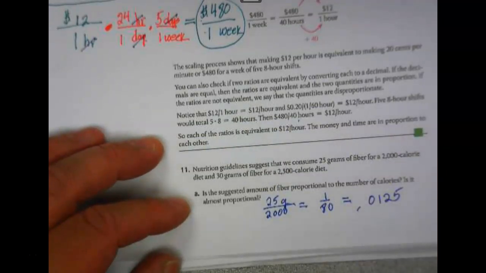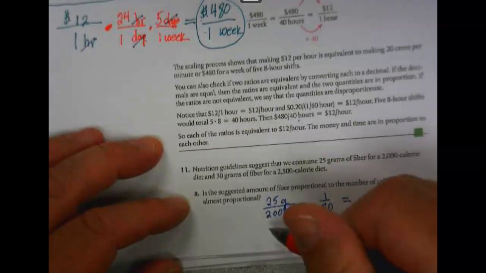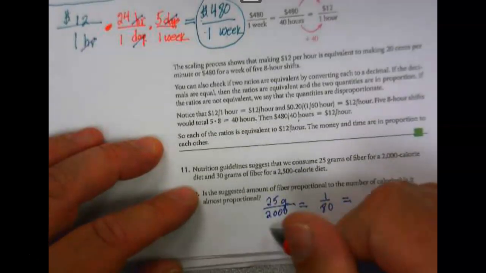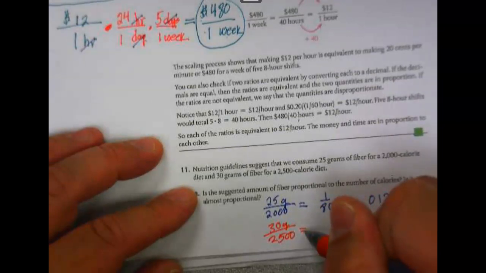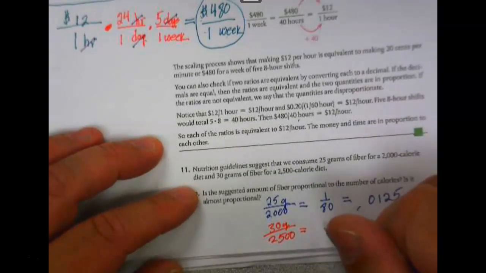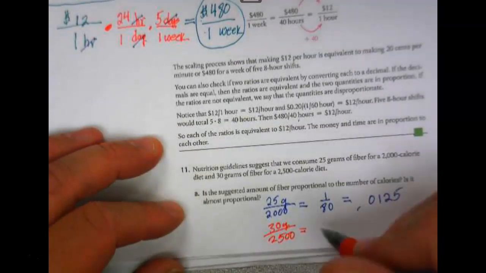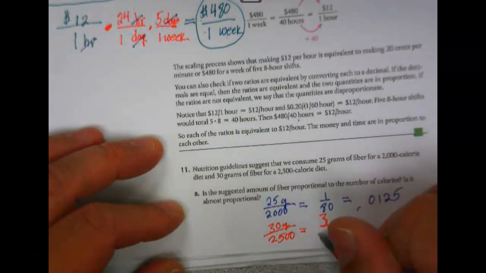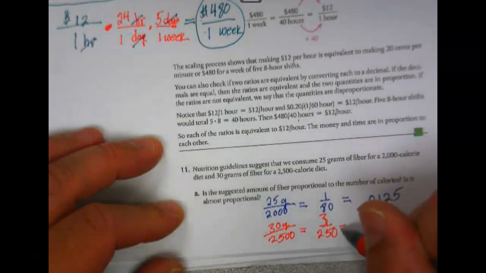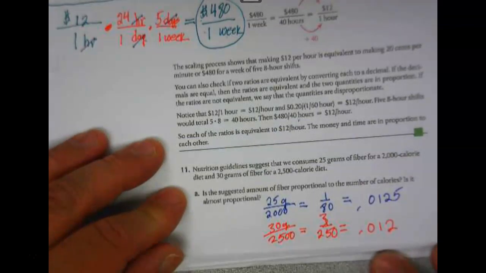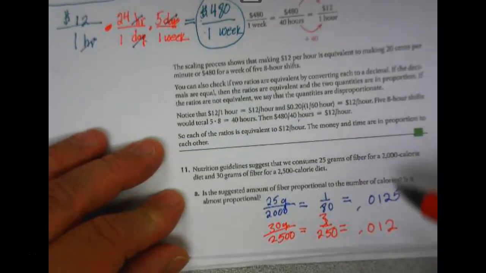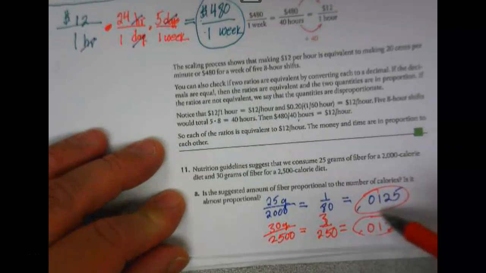If we do it for the 2,500 calorie diet, it's going to be 30 grams per 2,500 calories. And we're going to reduce that fraction, or if you want to use your calculator to multiply it out, you're going to get 3 over 250 or 0.012. So, are they proportional? Well, yeah, pretty much, because the scales are very close as far as the decimals.